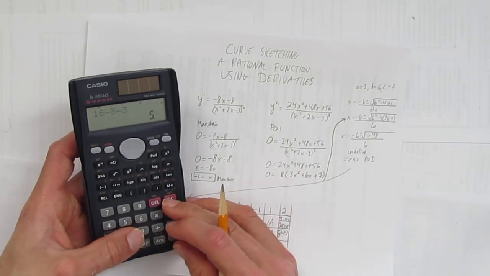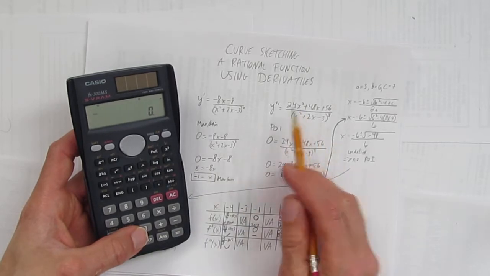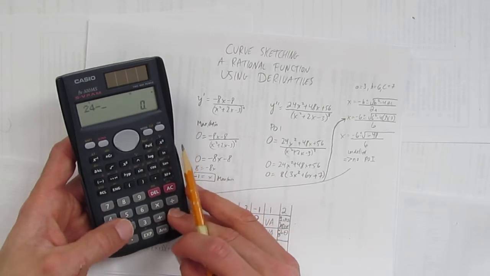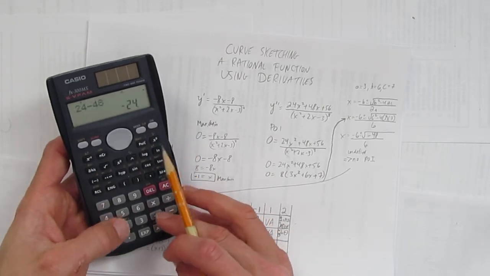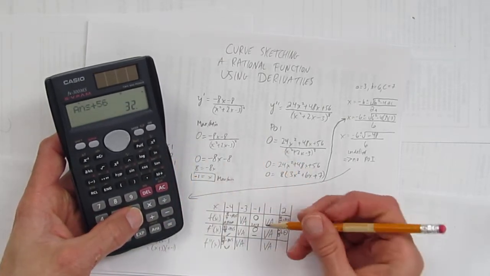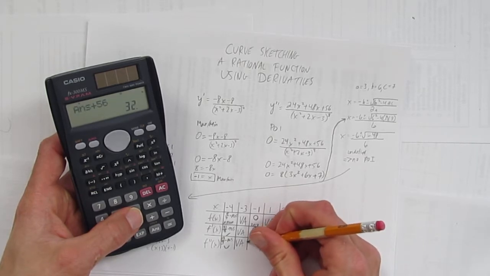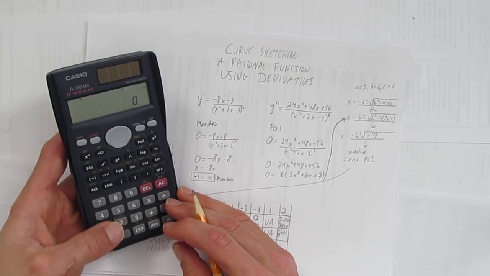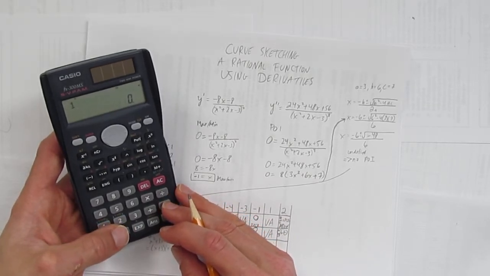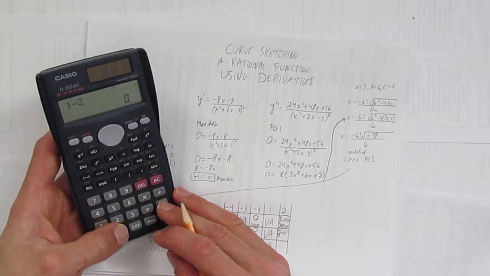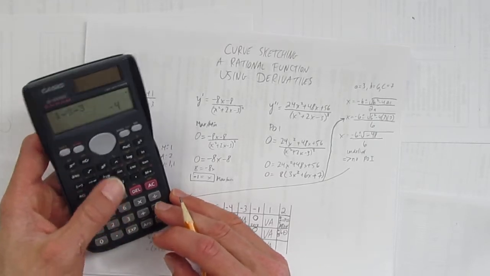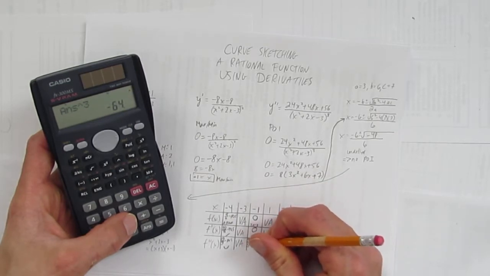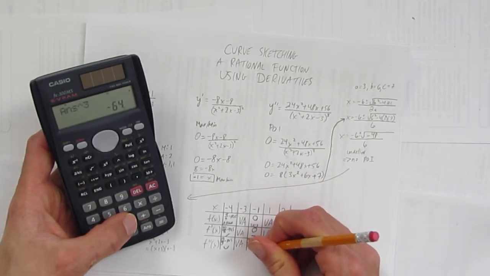How about subbing in -1? -1, I'm subbing into this equation again. -1 squared is positive, so I get 24, and then -1 times 48 is -48, plus 56. That gives me 32, which is a positive. On the bottom, subbing in -1, I get +1, but then 2 times -1 is -2 minus 3. I get -4, and -4 cubed is going to be -64, a negative, which gives me a negative. So here I'm concave down.